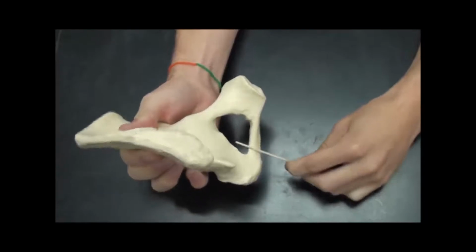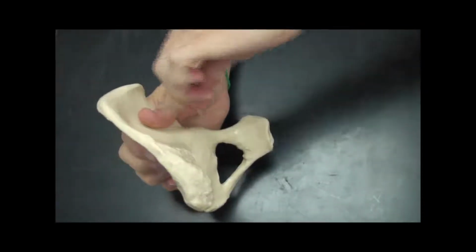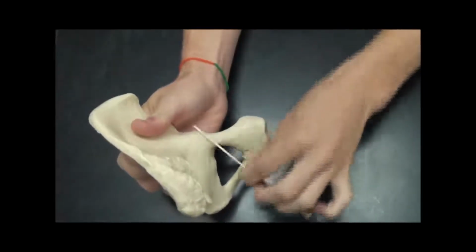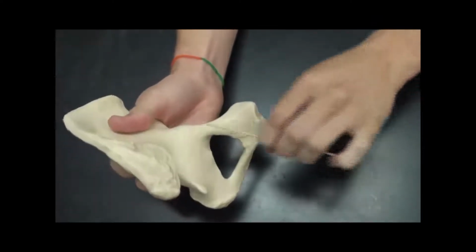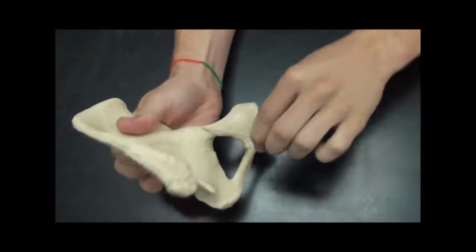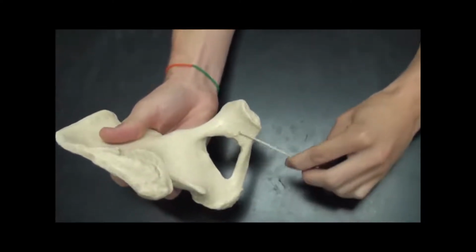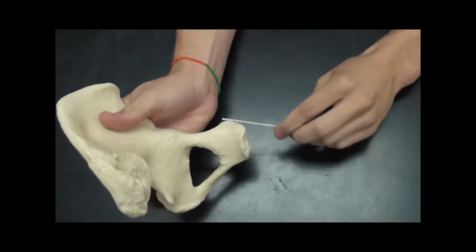And then we go to the pubis, which is the only part left of the pelvis. It's right here to right about here. You have the superior pubic ramus up at top, the inferior pubic ramus, and then the pubic crest.